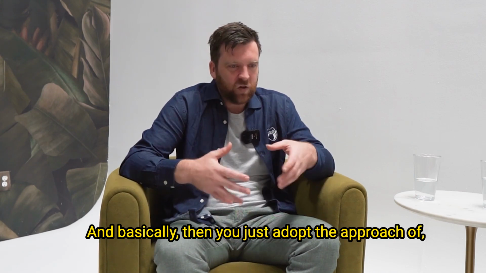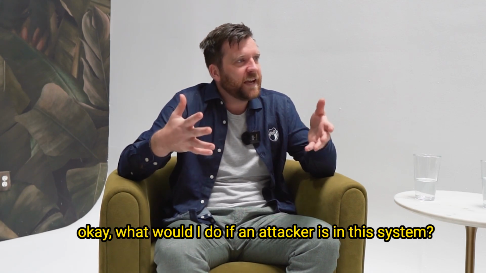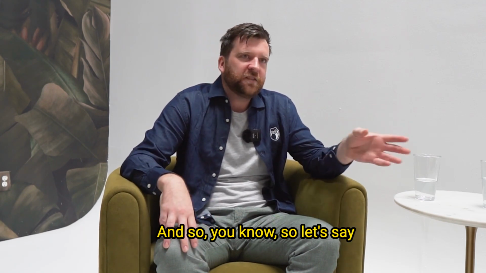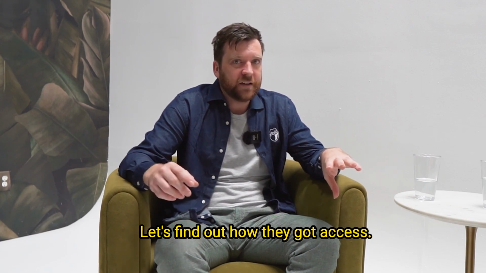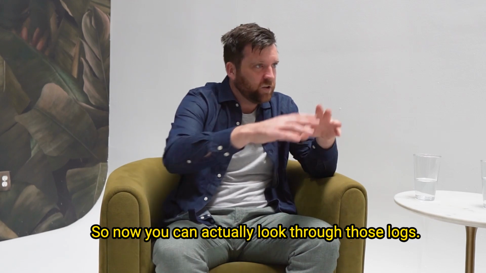And basically, then you just adopt the approach of, okay, what would I do if an attacker is in this system? So let's say it's in a private code repository. All right, there's an attacker in this private code repository. Let's find out how they got access. So now you can actually look through those logs.